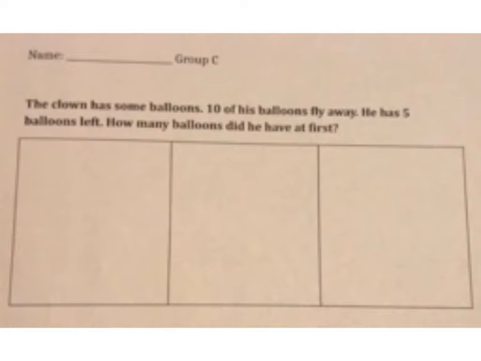All right, now it's time for some partner work. I'm going to have you stop in just a second, and you're going to talk to your elbow partner about the story. I want you to retell the story. Tell what happened first, next, and last. Pause the video now and retell the story.